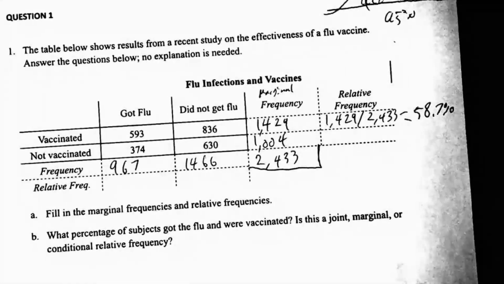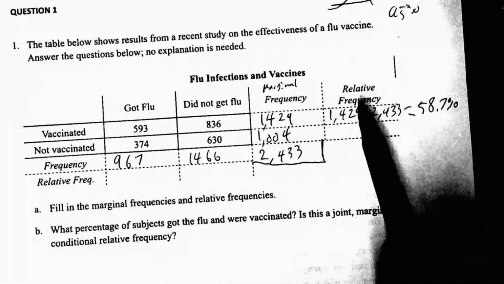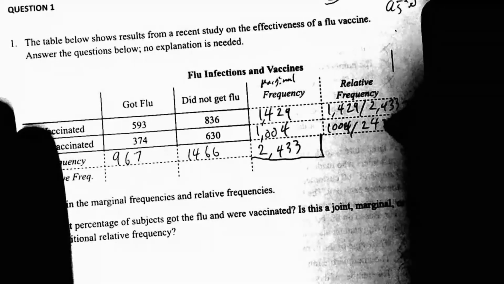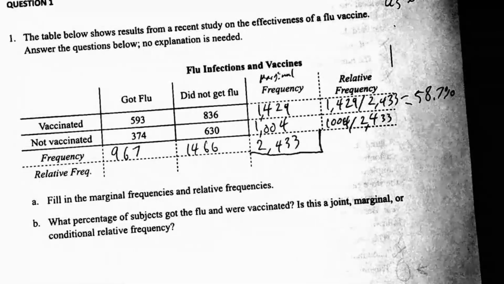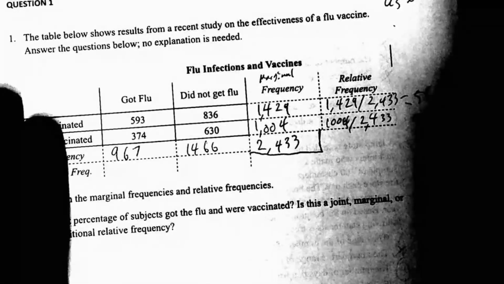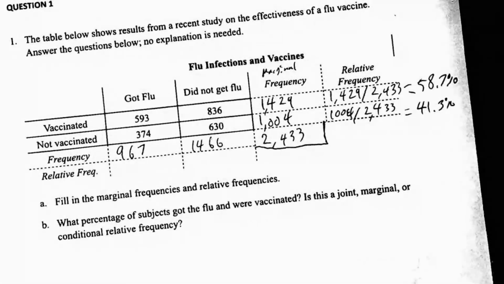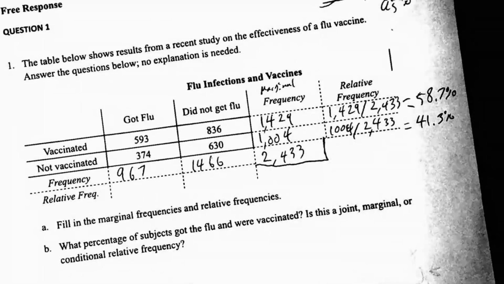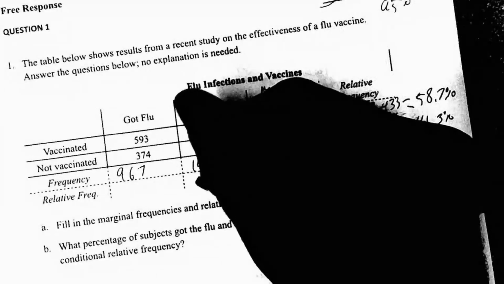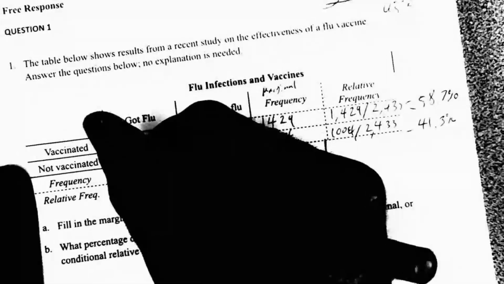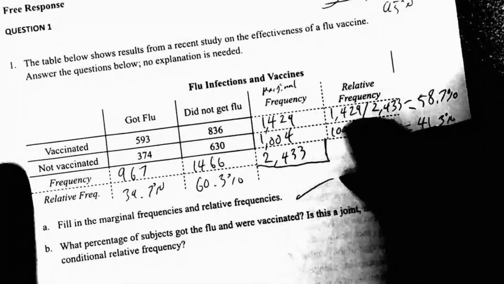Okay. And I can do the same. I'm repeating the same for each one of these, right? 1,004 divided by 2433 is 41.3%. This one here, same thing. 1466 divided by 2433 is about 60.3%. And then 967 divided by 2433 is 39.7%. Okay, so A is done. That's all the marginal and the relative.